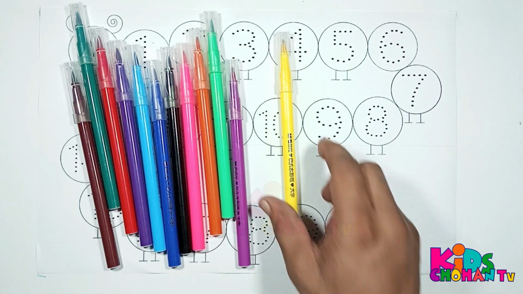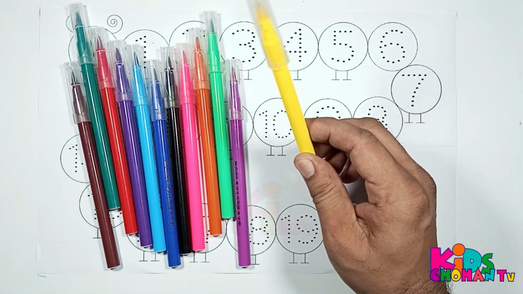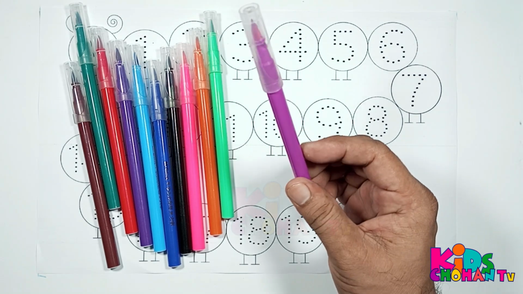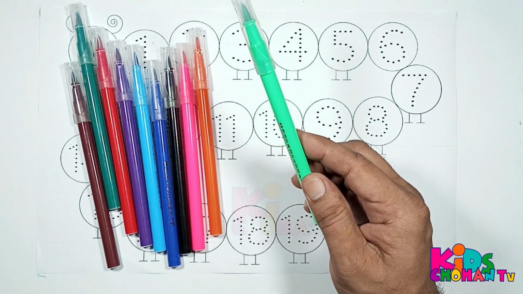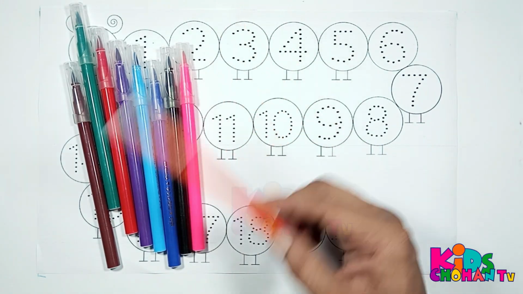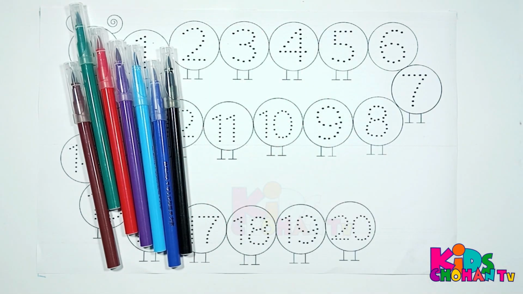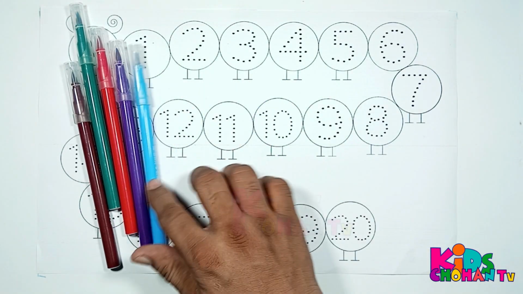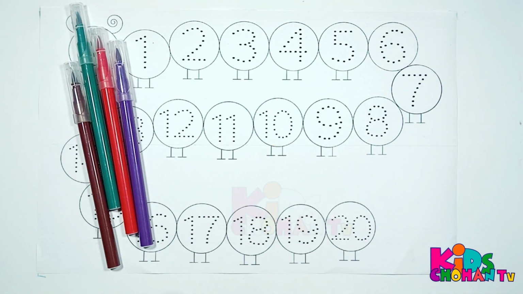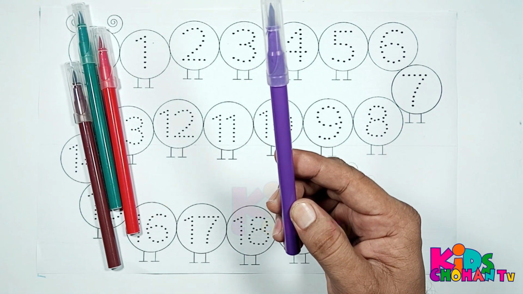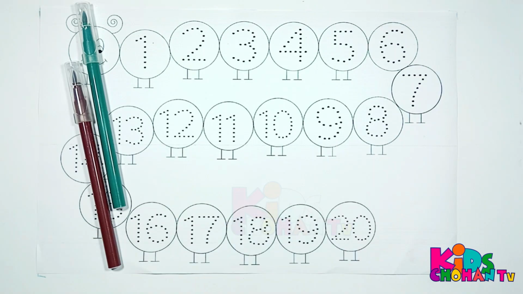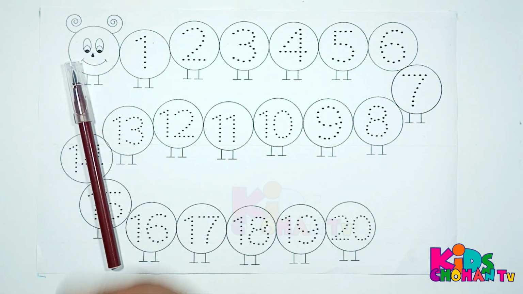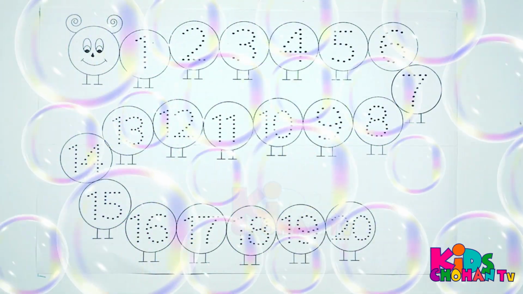Let's learn color names. Yellow color, this is purple color. Light green color, orange color, pink color, black color, blue color, sky blue color, violet color, red color, green color and brown color.